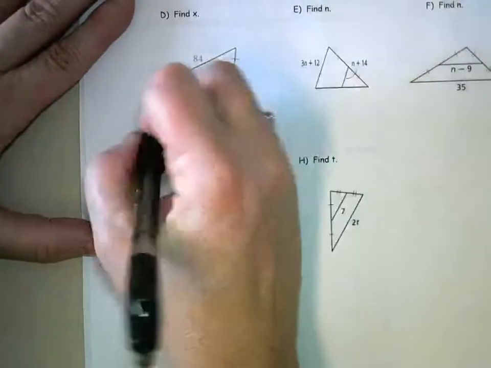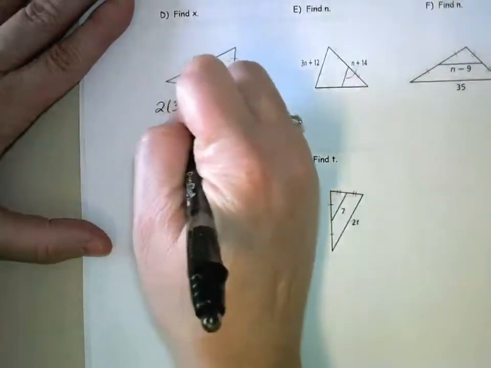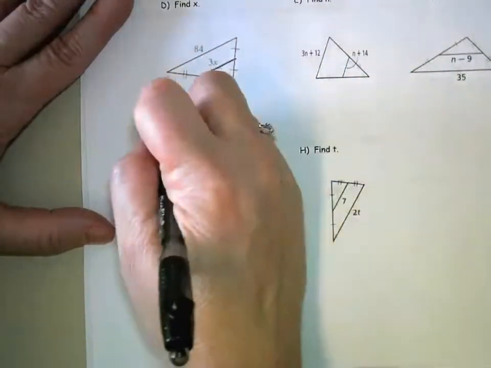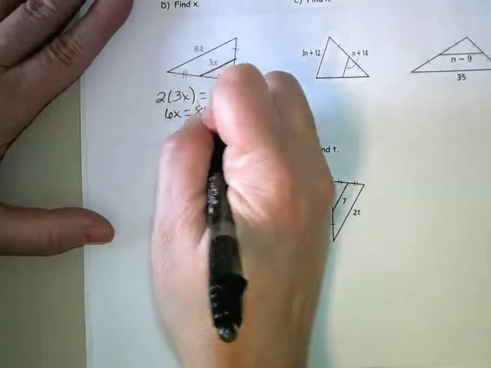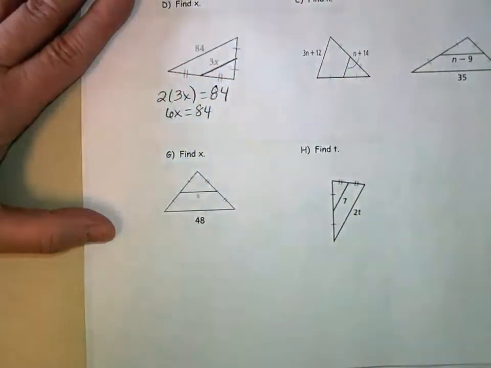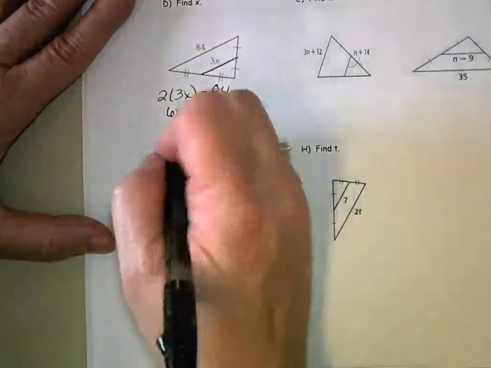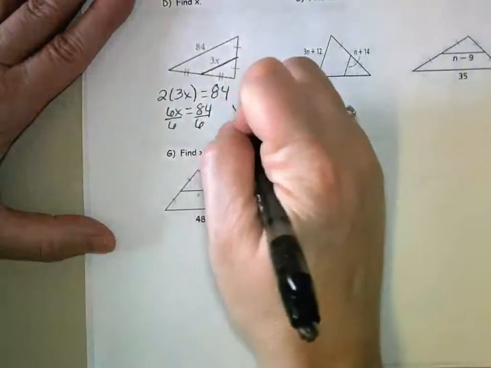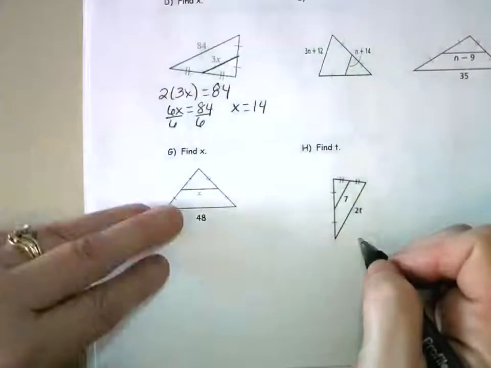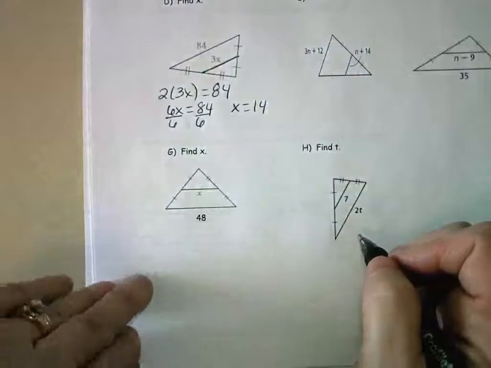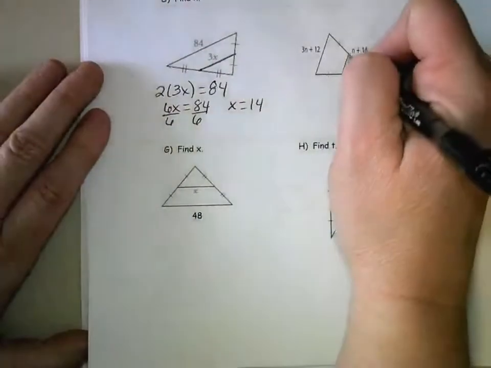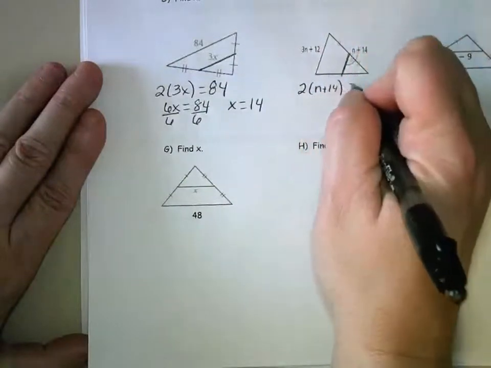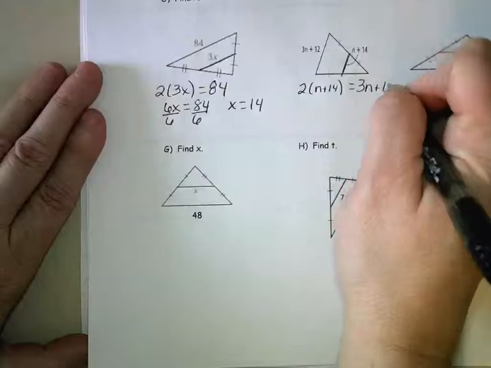Letter D, twice that distance. 2 times 3x equals 84. That becomes 6x equals 84. And when you divide both sides by 6, x equals 14. Letter E, twice this distance. So 2 times n plus 14 equals 3n plus 12.